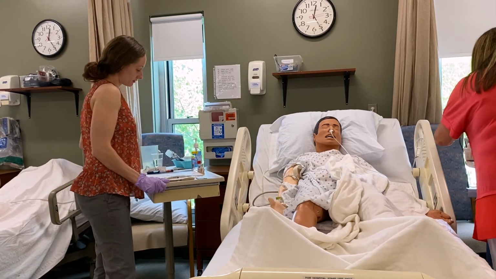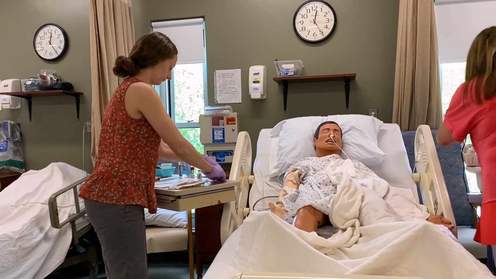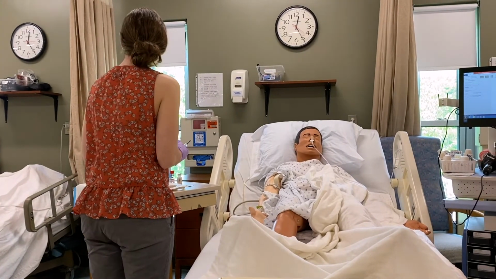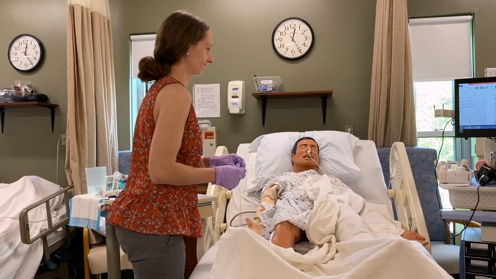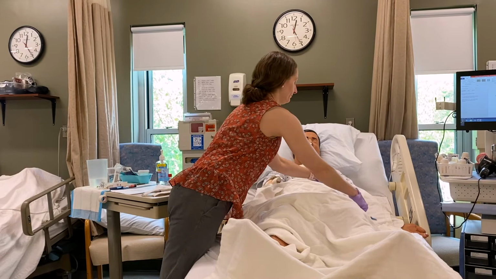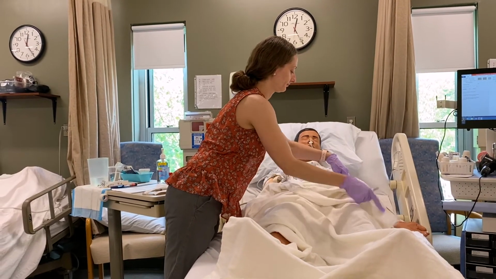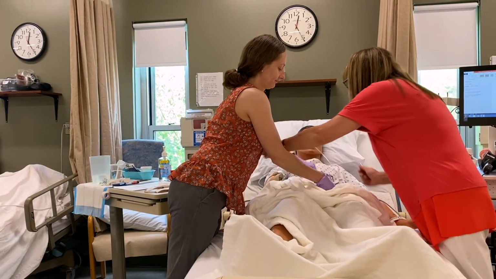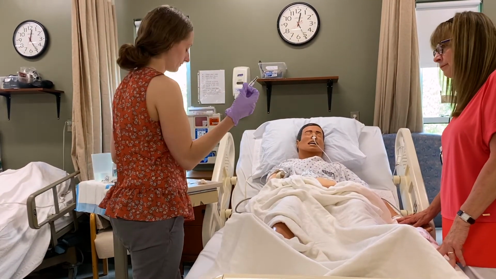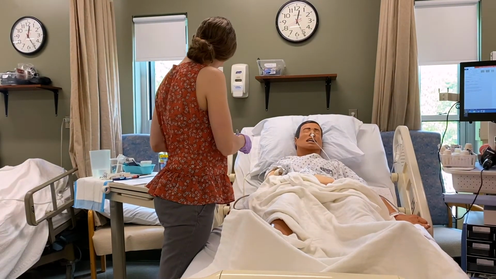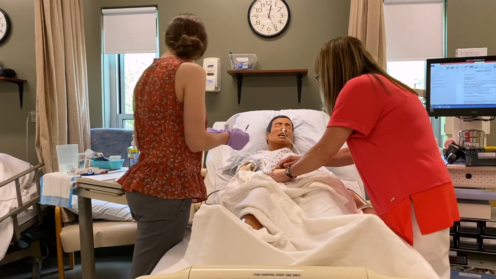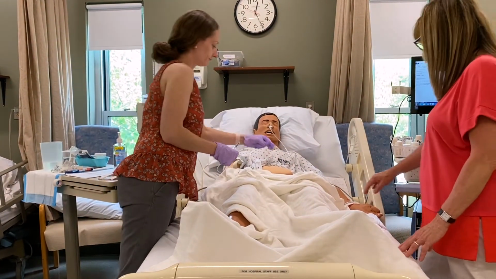Have your Lovenox. Some gauze. And you've done some gauze, okay? Okay. Here's some gauze. And double check this against my mark. 0.4, right? 0.4. Okay. I'm going to put this in the abdomen for best absorption. 2 inches around the umbilicus.